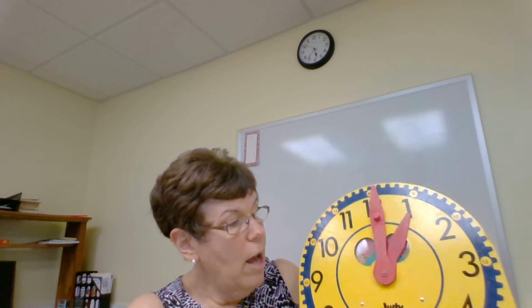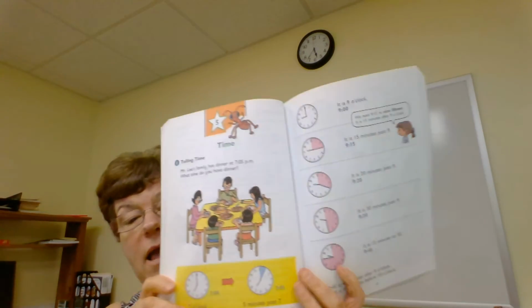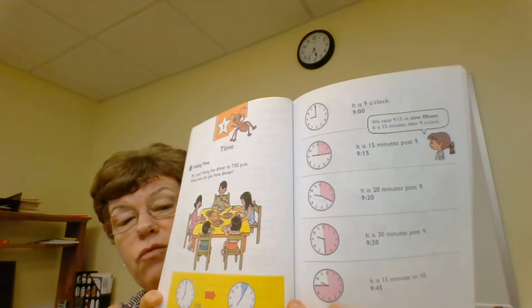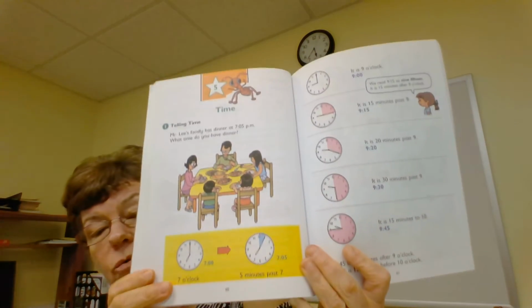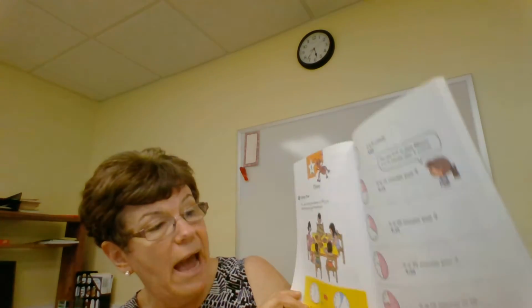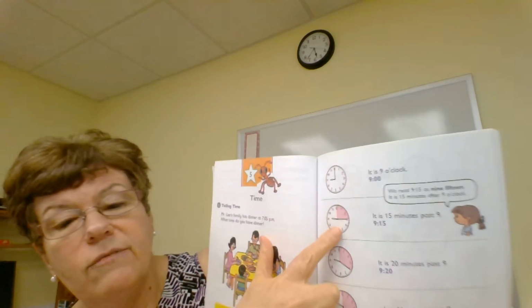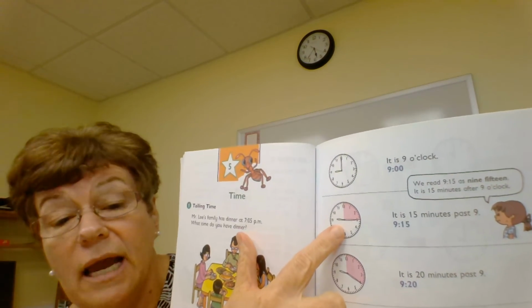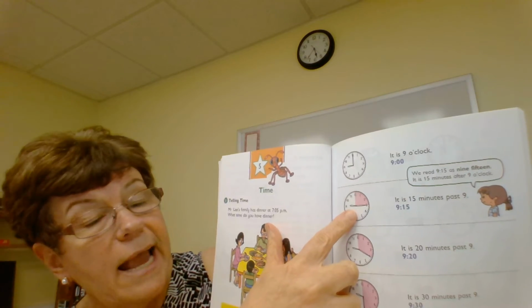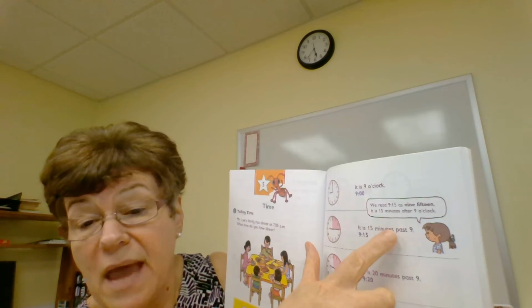Okay. Now, before I go on with the clock, I wanted to show you real quick, in your homework packet this week, I have included this information for you to look at with your moms and dads, your grandmas and grandpas, okay? And it gives you a really good background on clocks and how to tell time and how to say the time. So remember when I was saying, like right here, if you look at this one is 9:15, okay?